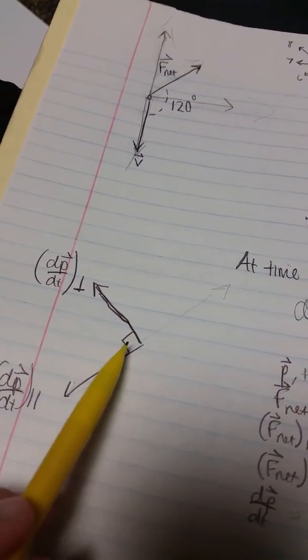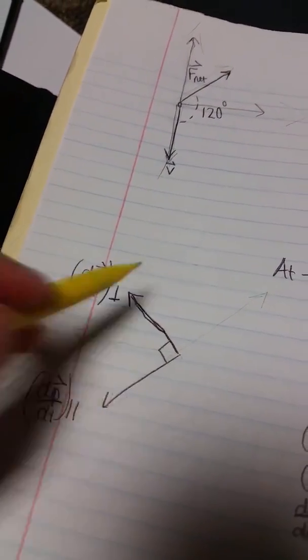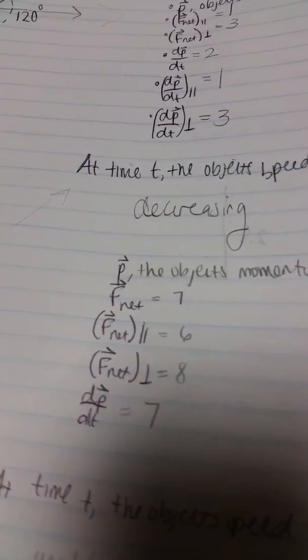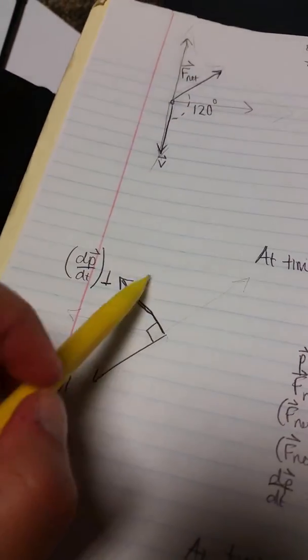And we know that Fnet is going to be between these, because this is the parallel and perpendicular of it. So it's going like straight this way, which is number 7. Then Fnet parallel and perpendicular, which it kind of gives it to us. Parallel is going this way, and perpendicular is going this way, so 6 and 8. And then the final one, which is the time rate of change of the object's momentum, which, as we said before, is in the same direction of Fnet. So it's just going to be straight outward, so it's also number 7.